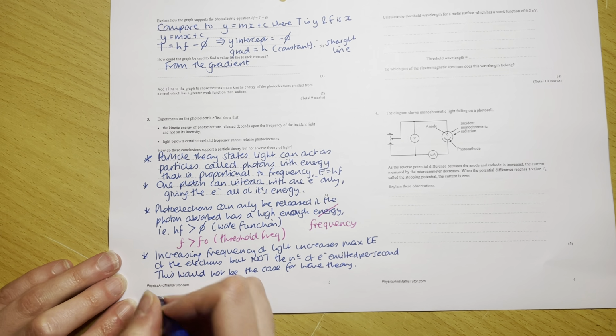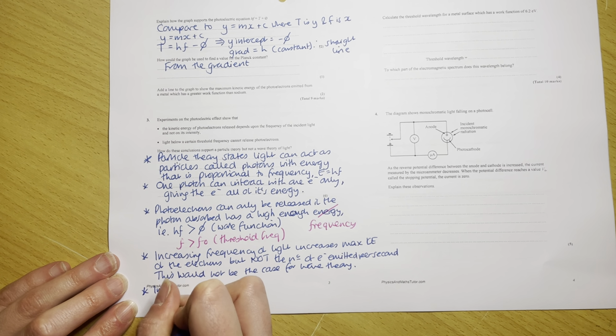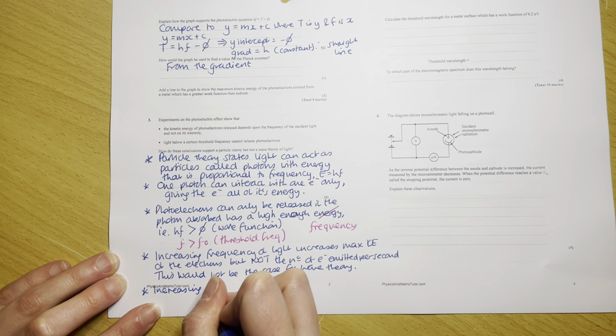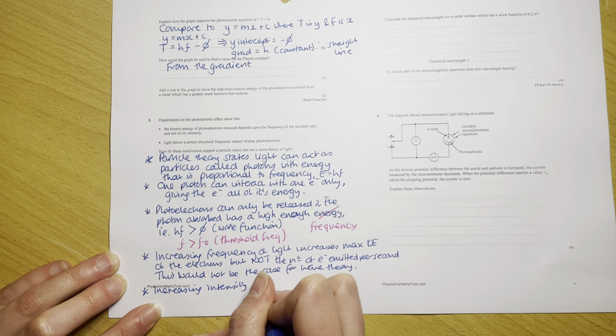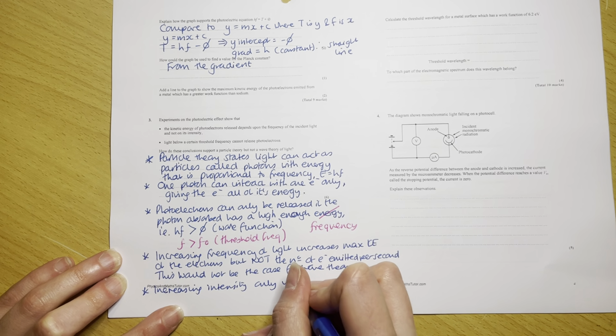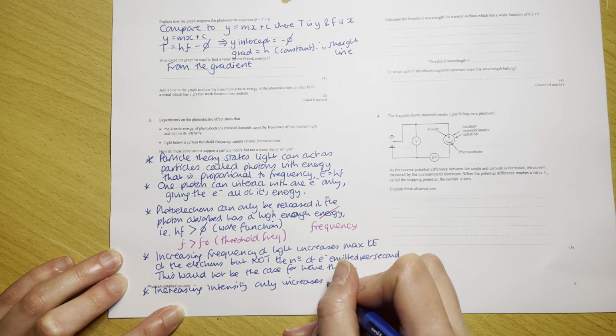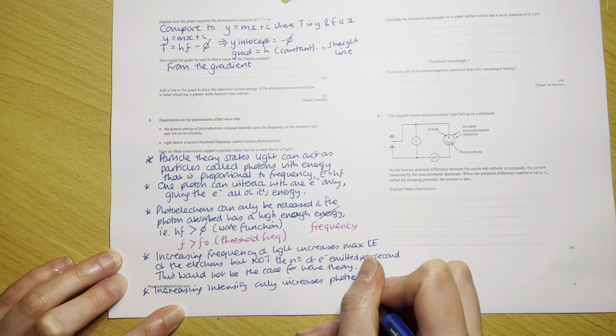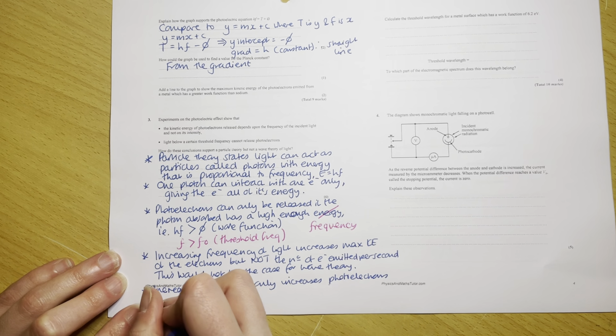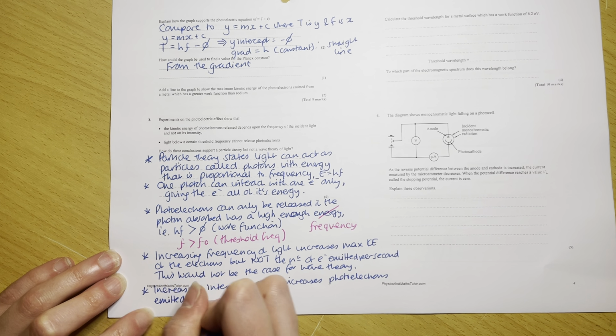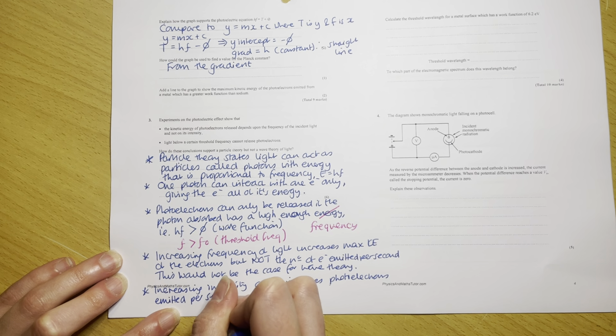We also find that increasing intensity only increases the number of photoelectrons emitted per second.